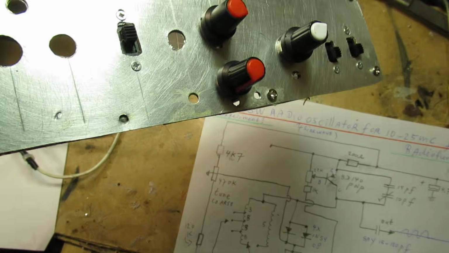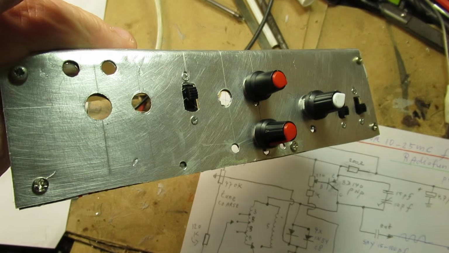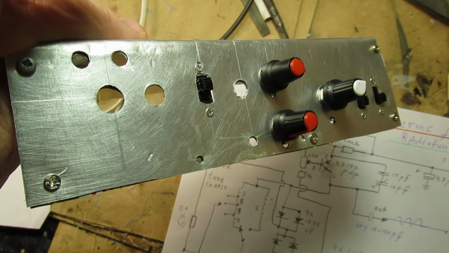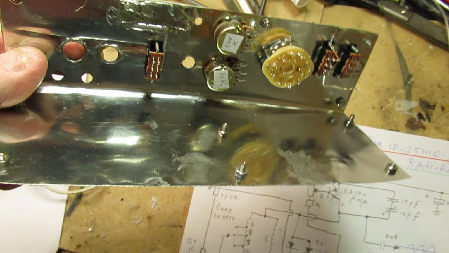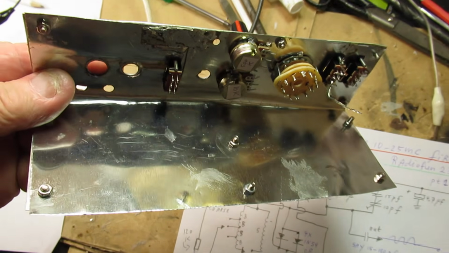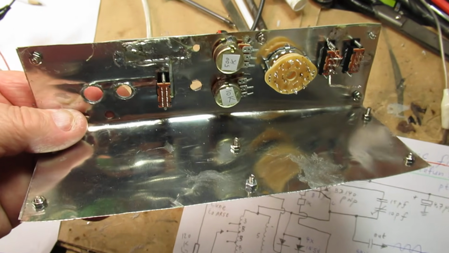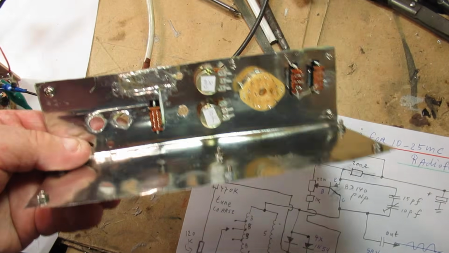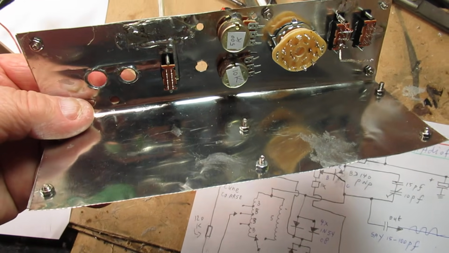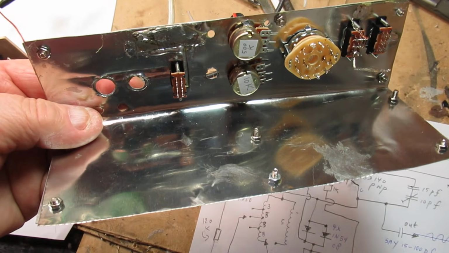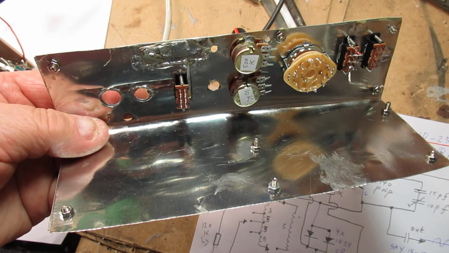I want to have an oscillator that works in this frequency range, 10 megahertz up to 20 megahertz. Well, that's always in a certain way a problem because of the stability, temperature problems, etc.